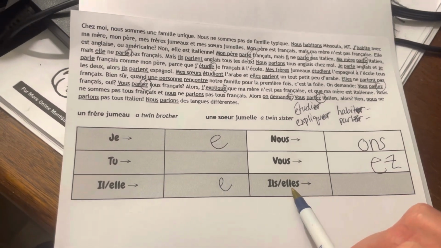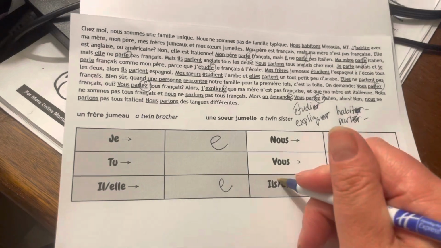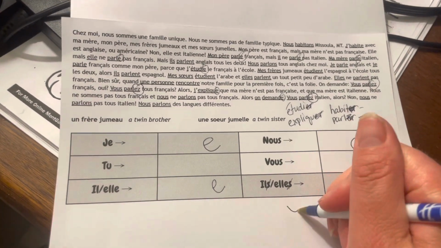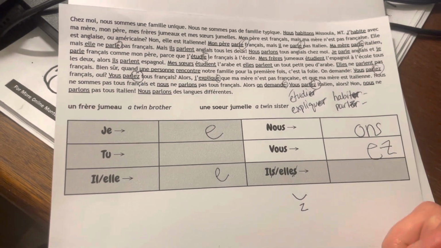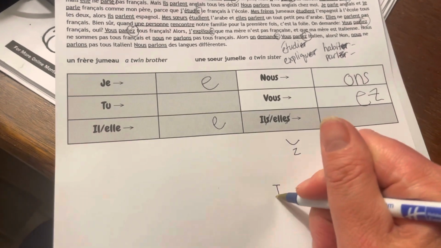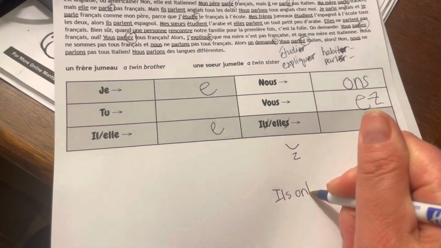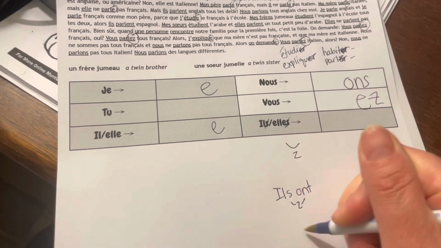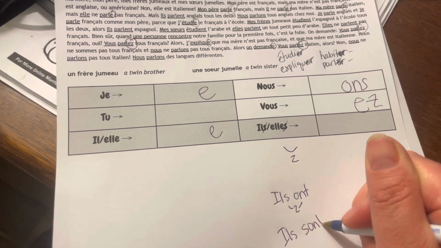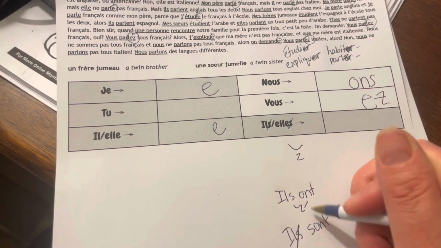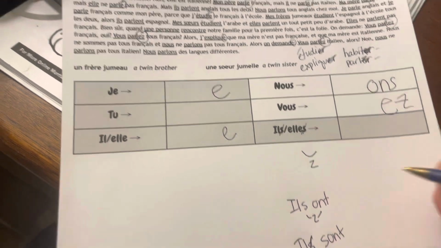So the il and elle, remember this is ils et elles and ils et elles. The only time you hear that S is when it sounds like a Z and runs into another vowel. For example, they have is going to be ils ont, they are is going to be ils sont. So that's the only time you hear that.